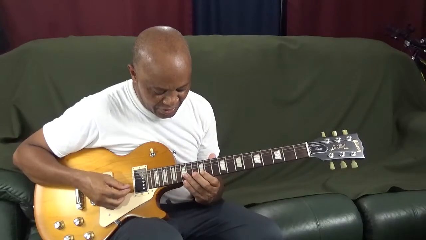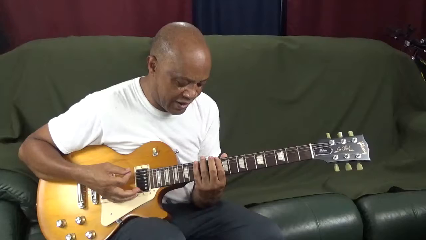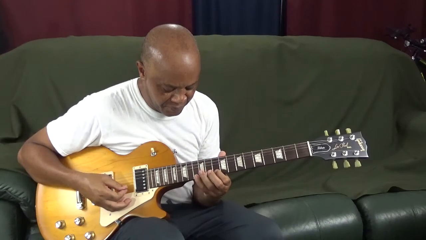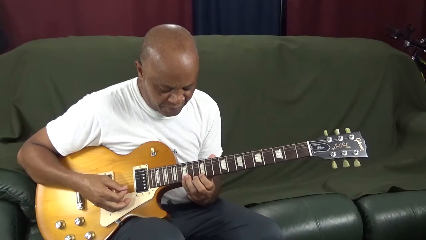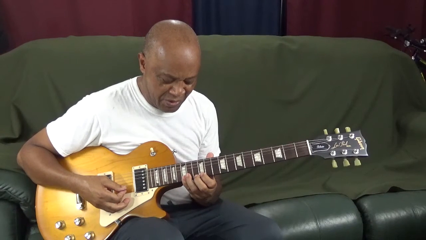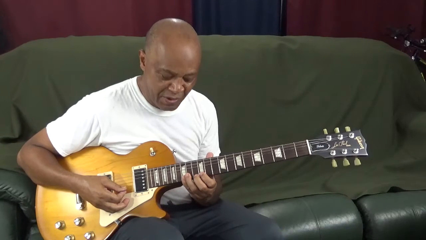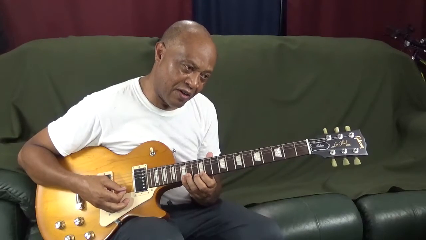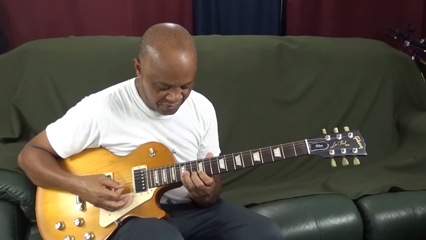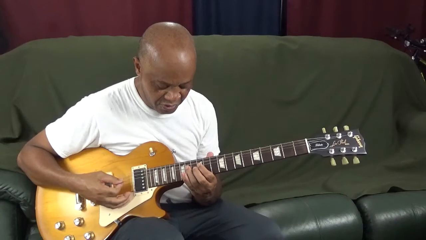So I can go ahead and play something like this. Let me try that. Now I'm going to play the notes on the top part of the previous shape, which is now the bottom part of this shape.